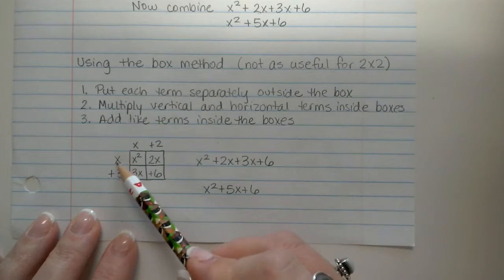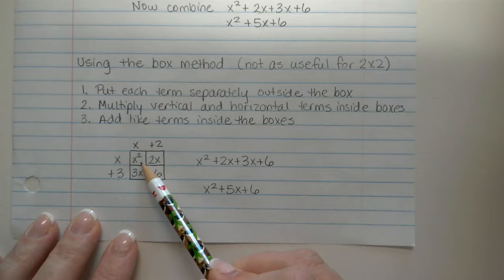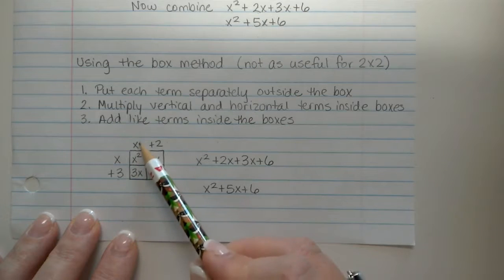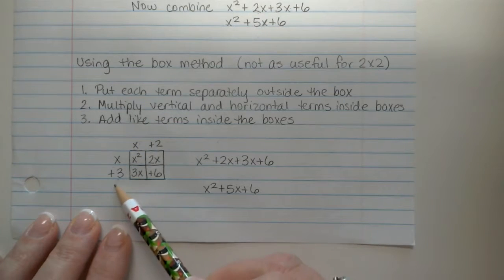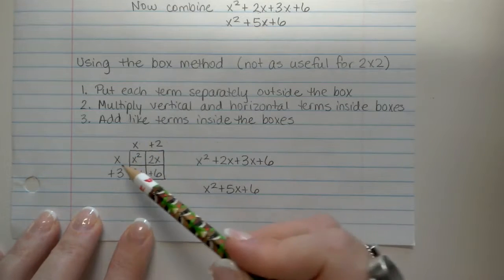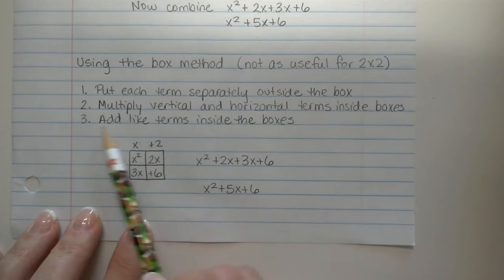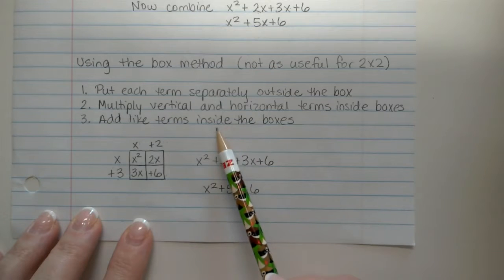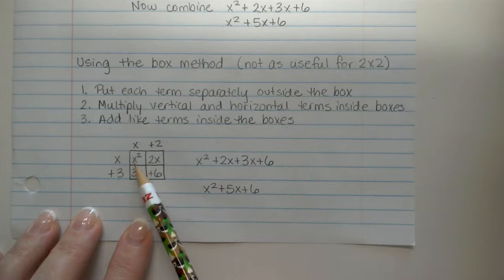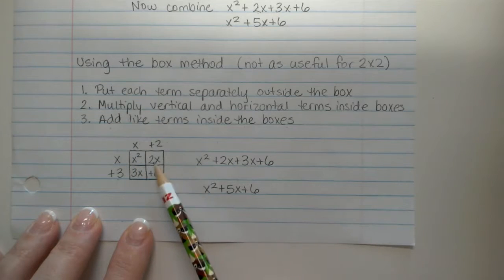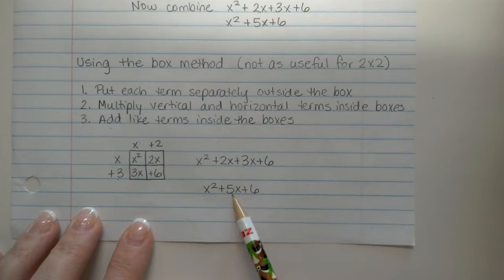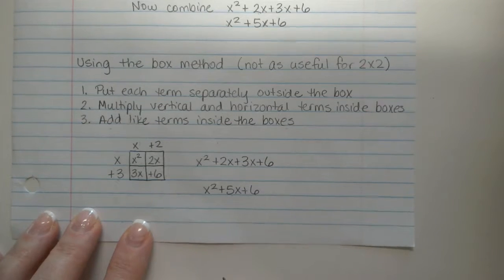Then you're going to multiply the vertical terms and the horizontal terms together and put the answer inside the box. So an x times an x gives you x squared. An x times a 2 gives you a 2x. A 3 times an x gives you a 3x, and a 3 times a 2 gives you a 6. The answers are inside the box for when you multiply. The third step is to add all the like terms inside the boxes. So you're going to add them, not multiply them. The only x squared is this one, so we'll have it here. There's a 2x and a 3x inside the box. We can combine those to be 5x, and the 6 has no like term.